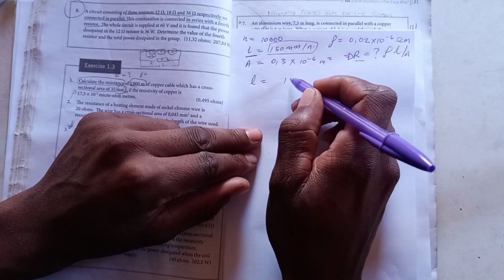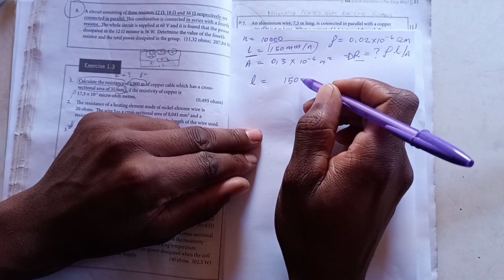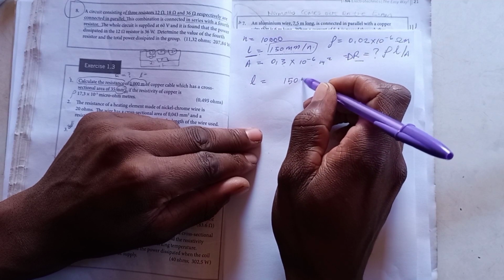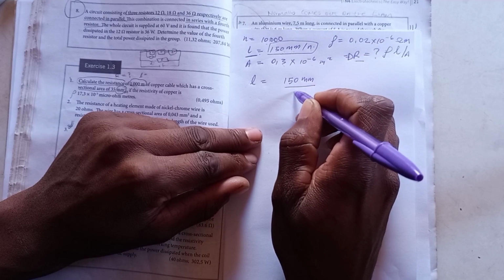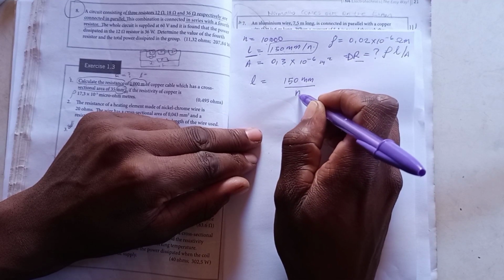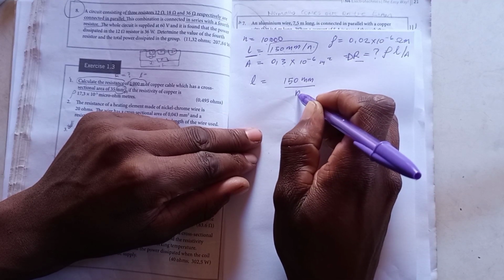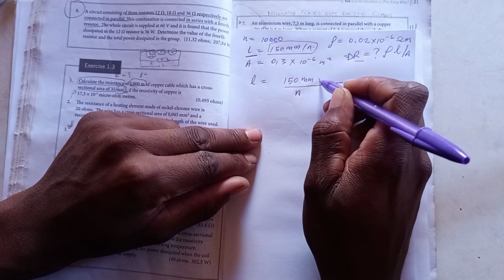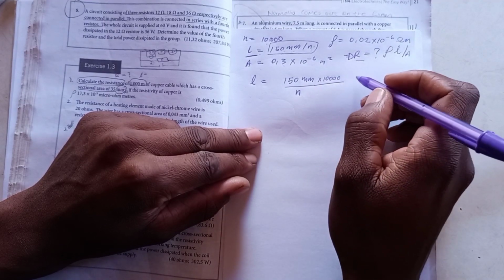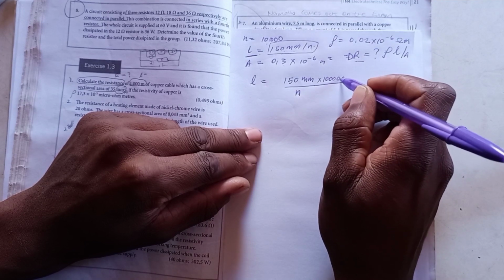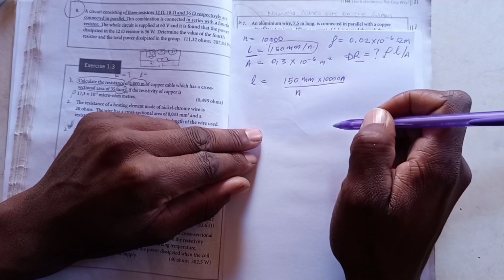This is like this: 150 millimeters divided by tens. So how do you get rid of tens? You need to multiply with 10,000 n. So 10,000 goes with n.